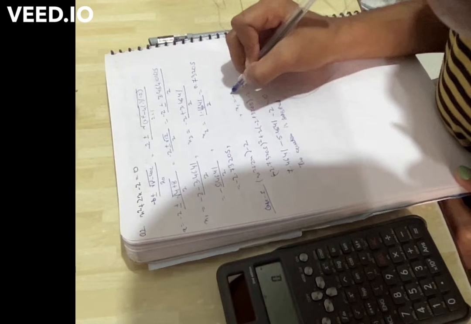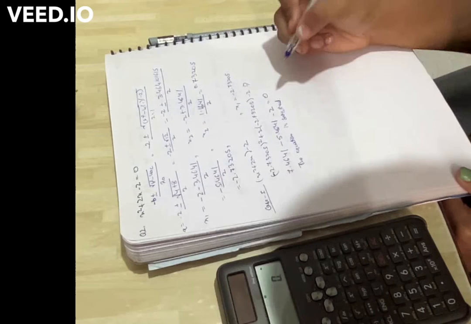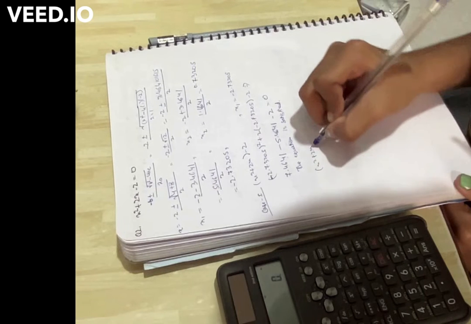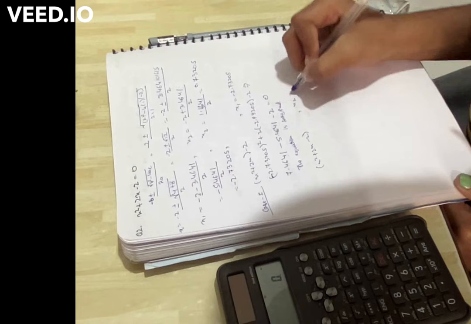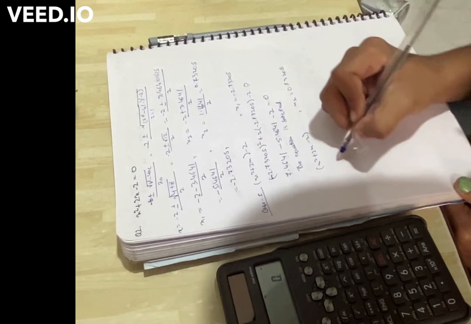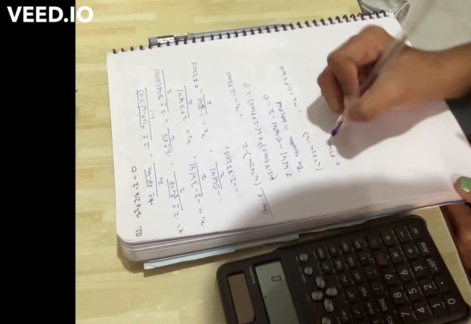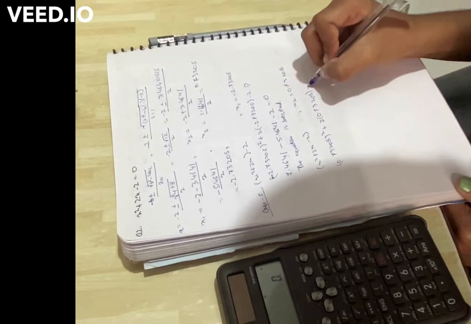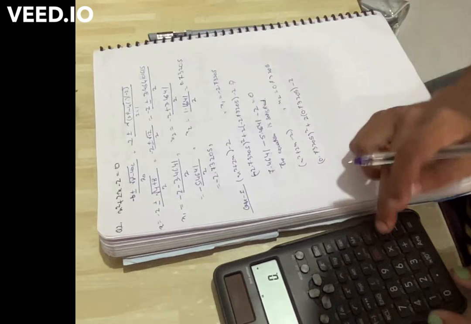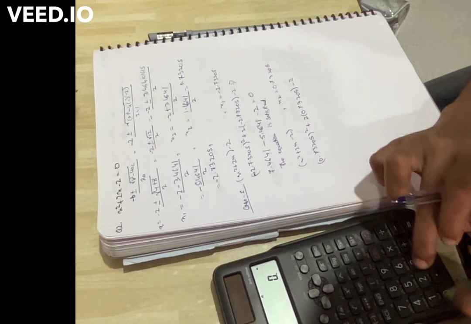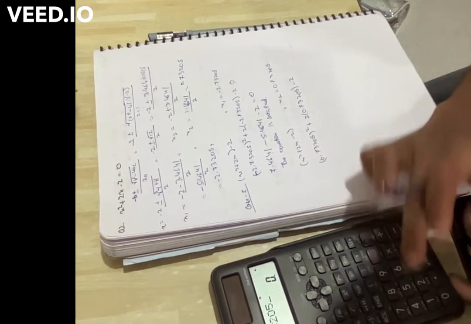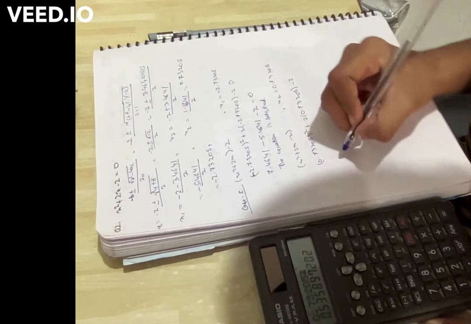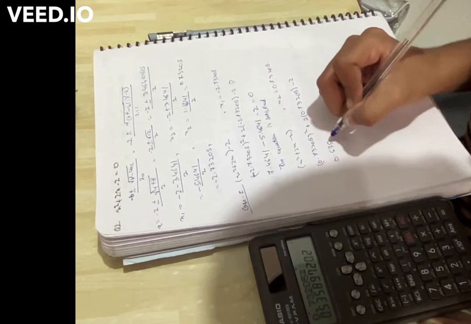Now, but this was for x1, which is minus 2.73205, and for x2 we will check x square plus 2x minus 2. For x2 equals 0.73205, meaning 0.73205 square plus 2 into 0.73205 minus 2, which will give us 0.5359.